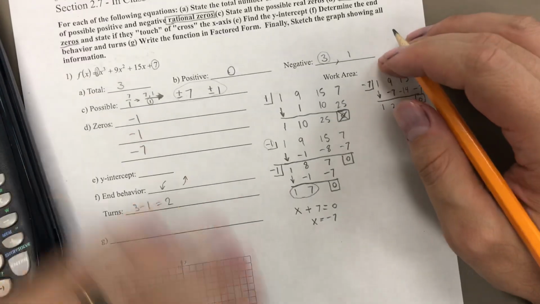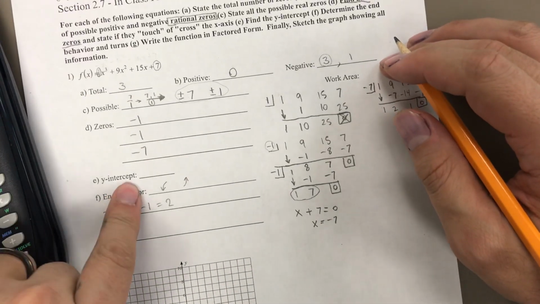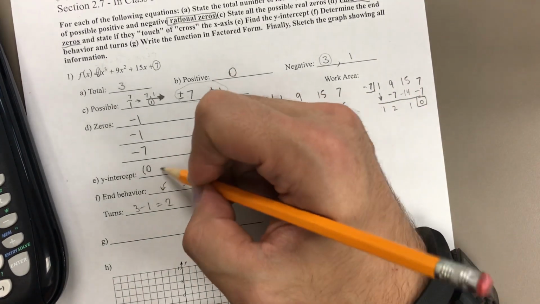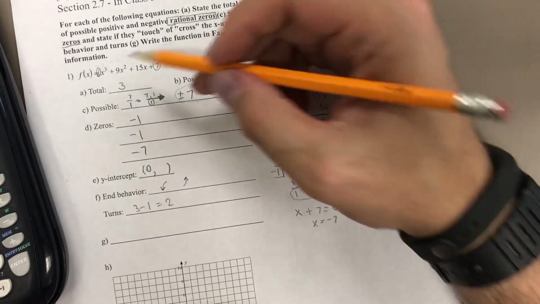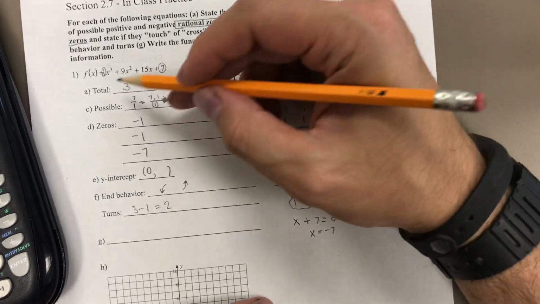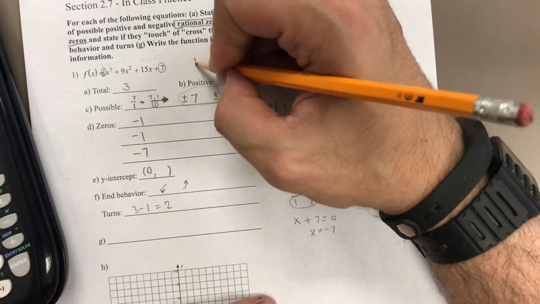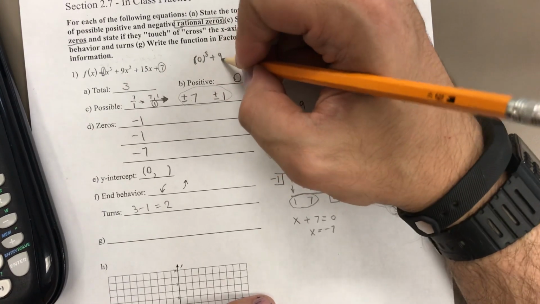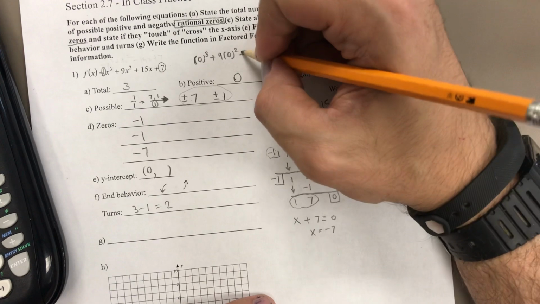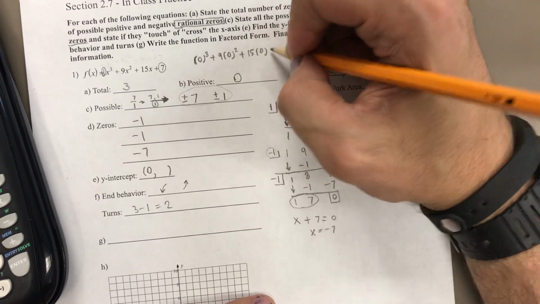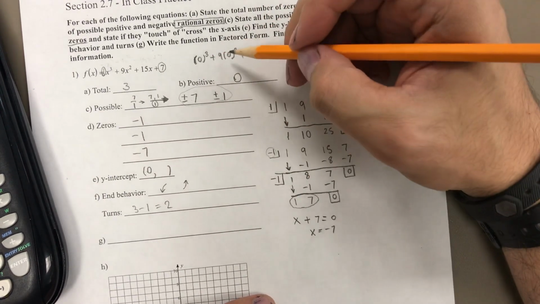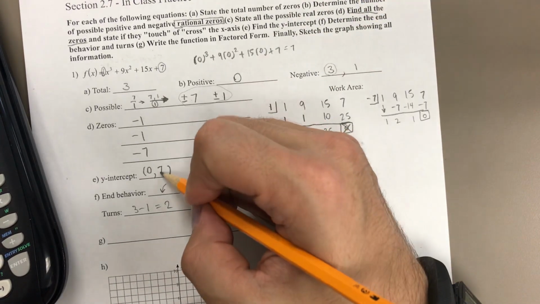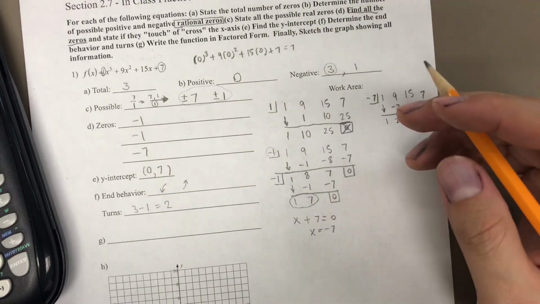Okay, so now we're going to find the y-intercept. The y-intercept, we get that by just plugging in 0 for x and finding the corresponding y value. So we're going to plug 0 in for x in our equation. So we get 0 to the third power plus 9 times 0 squared plus 15 times 0 plus 7. So that's going to be 0 plus 0 plus 0 plus 7, which is just 7. So (0, 7) is our y-intercept.